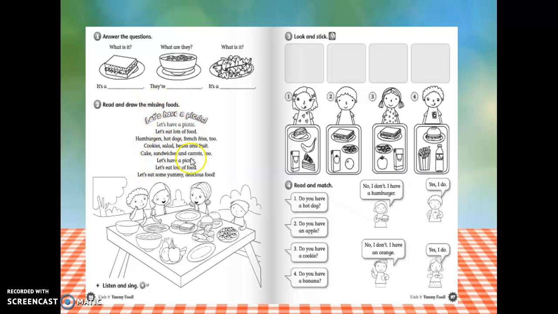You have to read and you have to draw the missing food. Tiene que leer y dibujar la comida que falta. Look and stick. Vea y pegue. Read and match. Lea y una. Okay, you have to match.